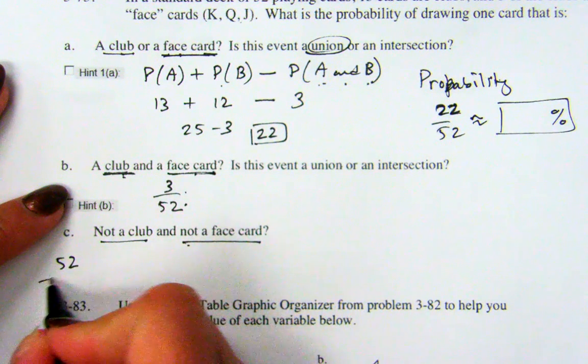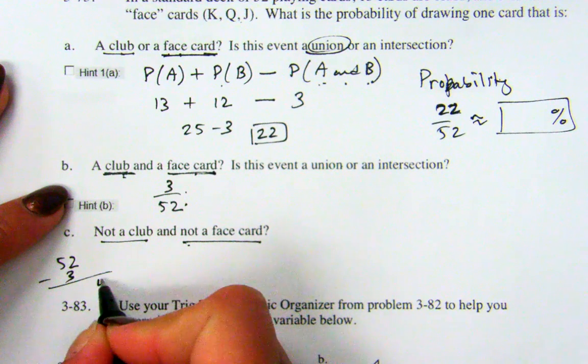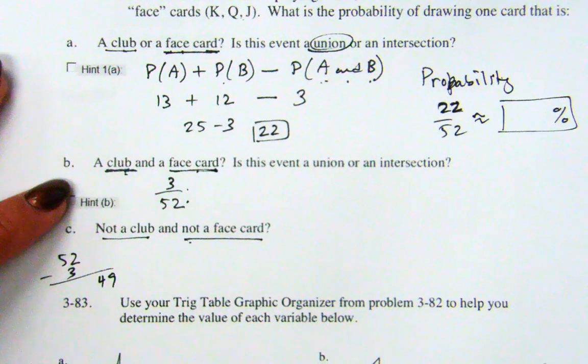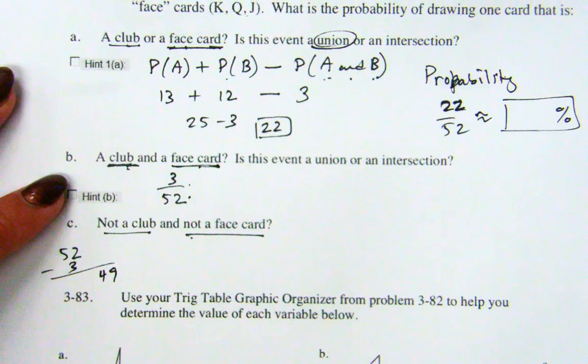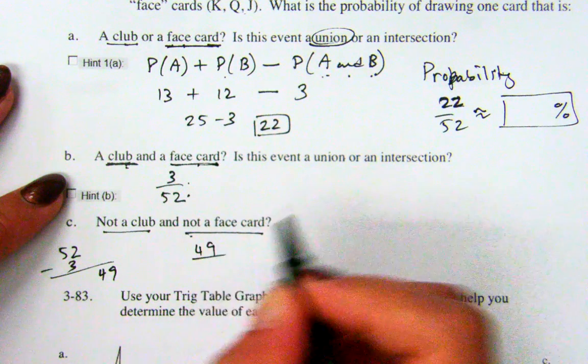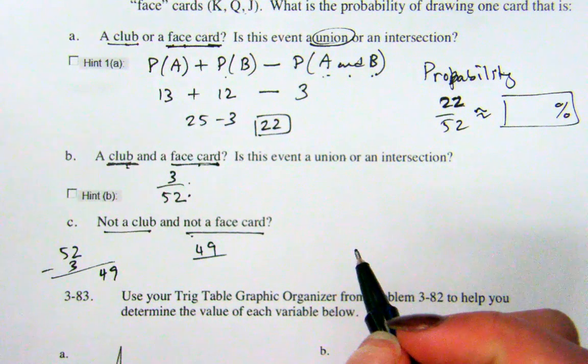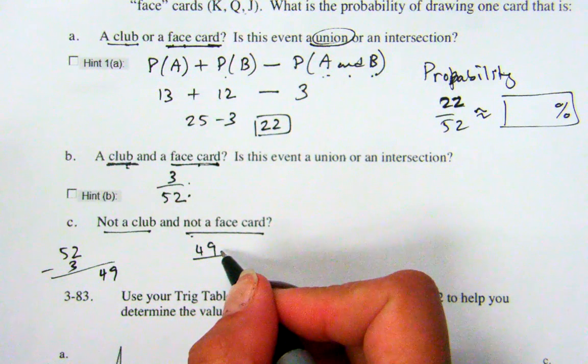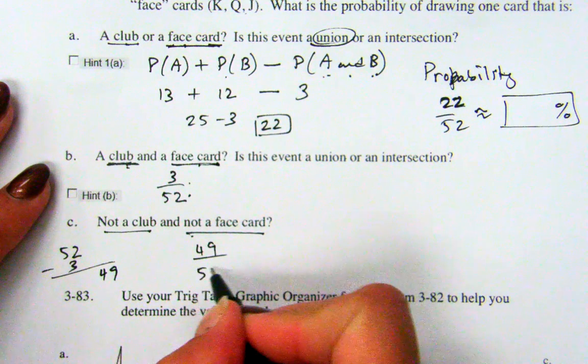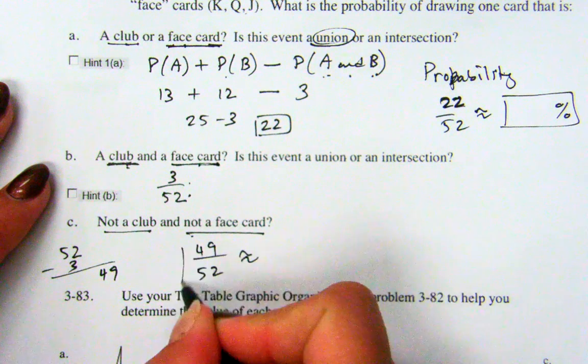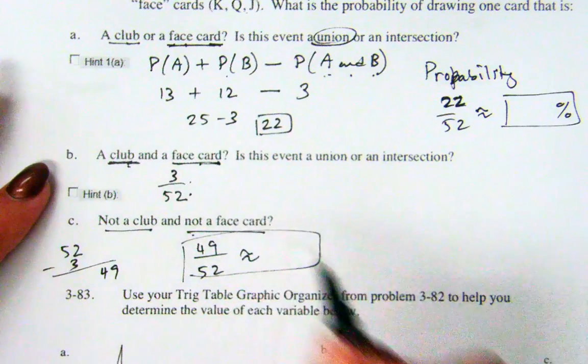So if I take away 3 from 52, I should be left with 49. So that means 49 cards are everyone who's not a club and not a face card. 49 out of 52 gives me the probability of it being not a face card and not a club.